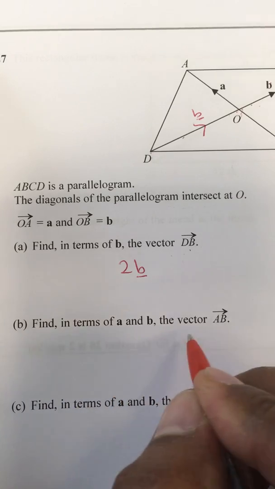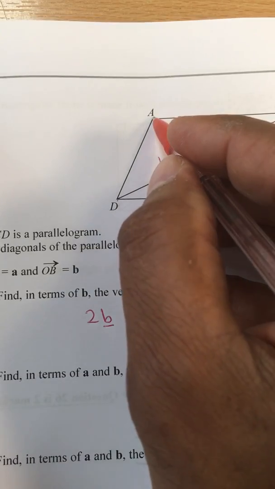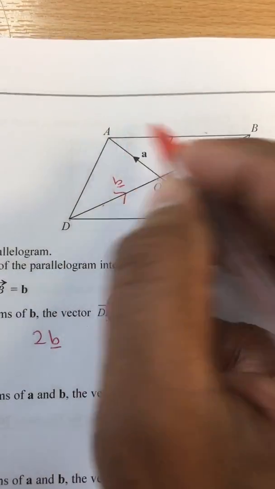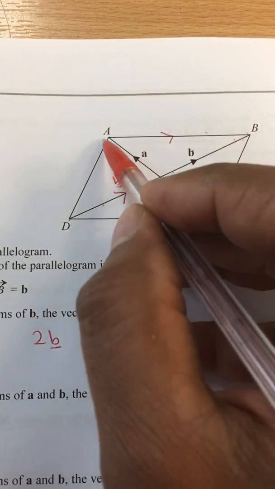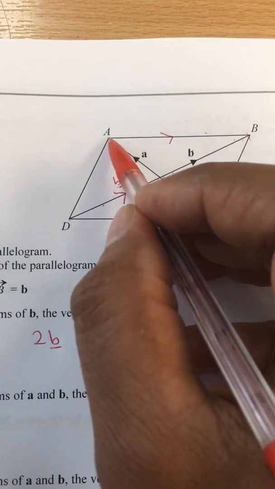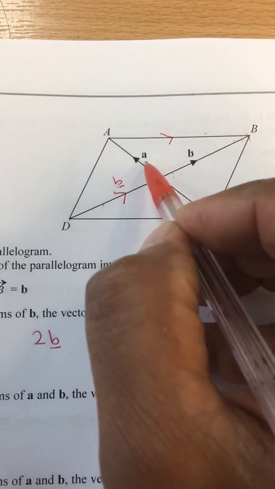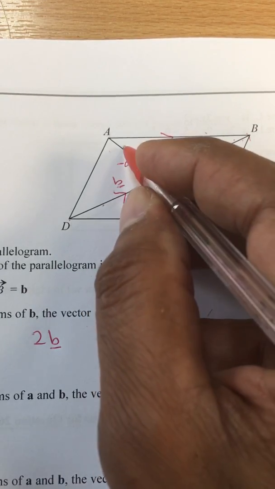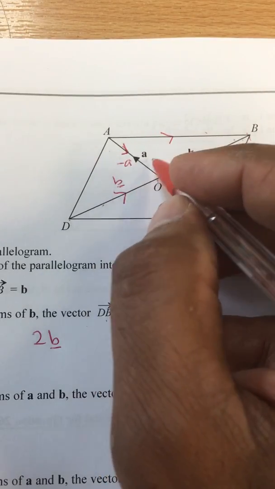Find in terms of A and B the vector AB. So the vector AB is going from A to B. How can I get from A to B? Well, the easy route, because we don't know this, is to go from A to O, then from O to B. As I explained earlier, O to A is A, so A to O must be the opposite of A, which is negative A. Always when you're going in the opposite direction, it is the negative of that vector.